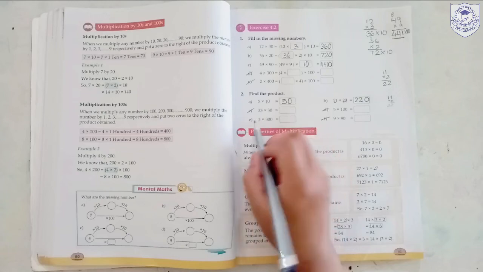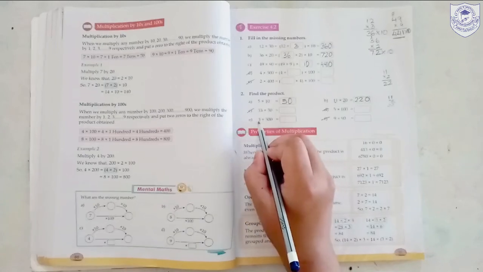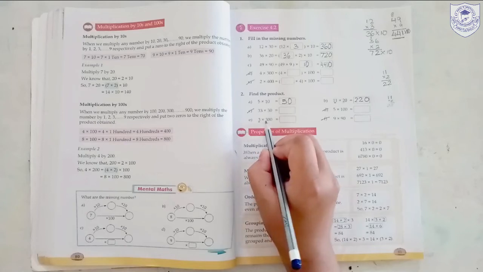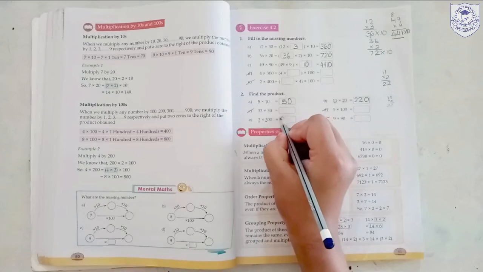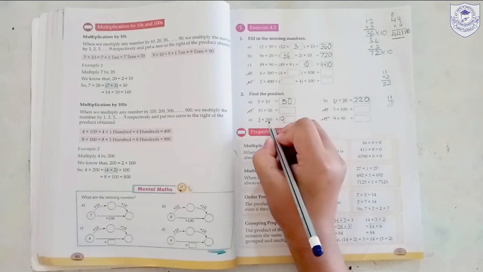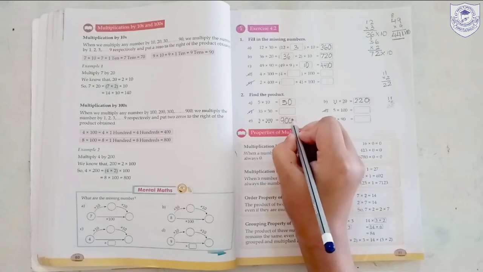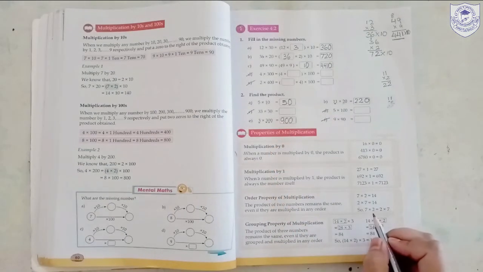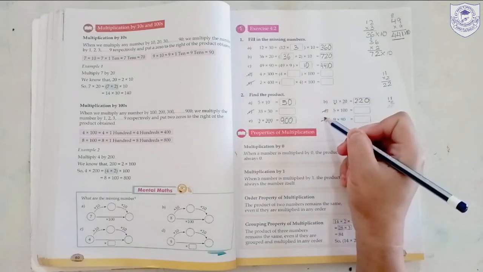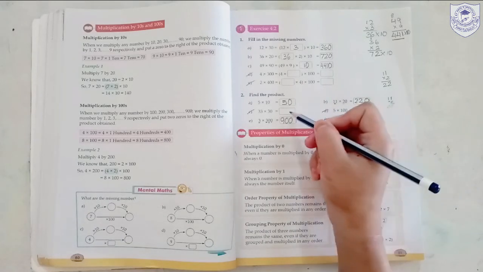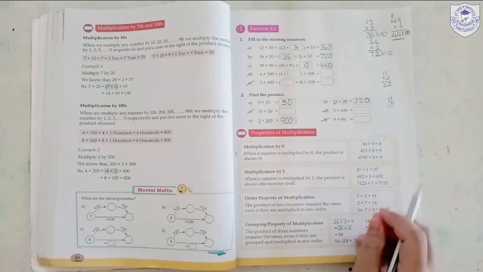Here we have 3 into 300. Okay. Now we have to multiply these numbers except the zeros. 3 3s are how much? 9, right? So write 9. And since we have 2 0s here, we have to put 2 zeros to the right of the product we obtain. Okay, this is how you're going to solve the second question, that is find the product. Alright, here is C, D, and F. You have to solve it by yourself.